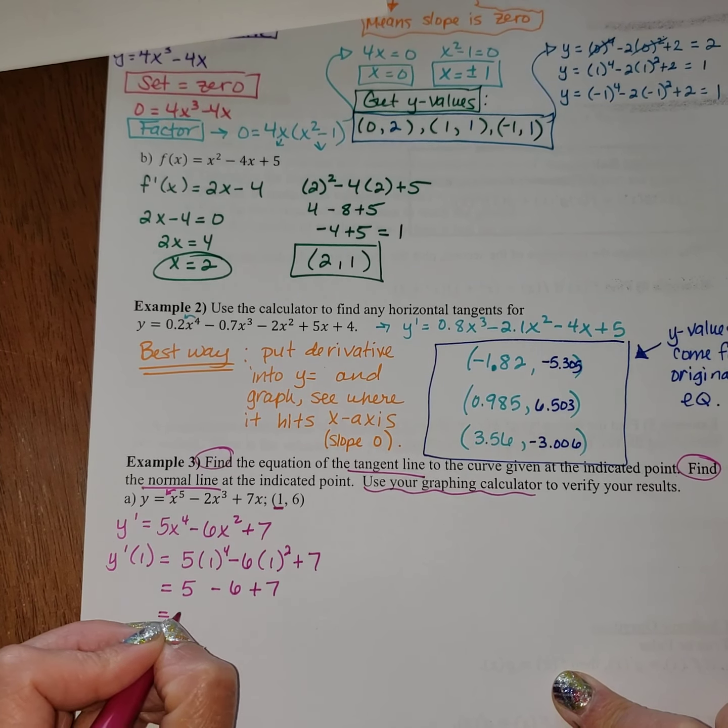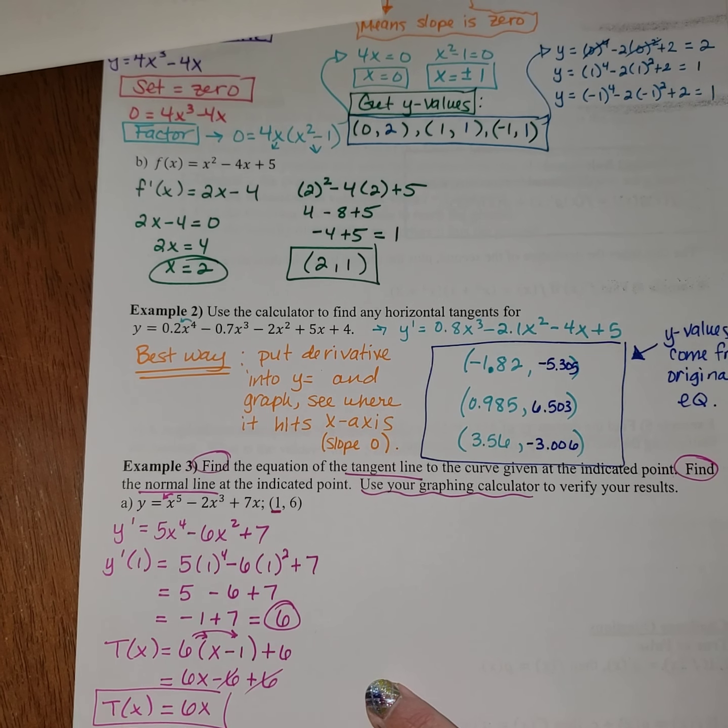So now we can write the tangent line, t of x equals 6 times x minus 1, the x value was a 1 at that point, and then the y value is a 6, so plus 6. Simplify this out, distributive property, we'll have 6x minus 6 plus 6. The 6's cancel, so it's just 6x. So the tangent line is 6x. So let's put underneath, this is the tangent line.